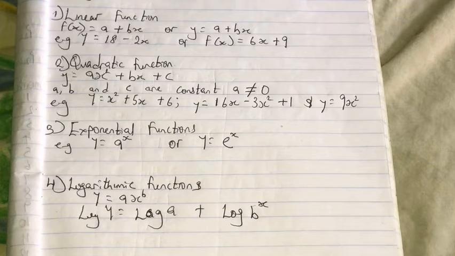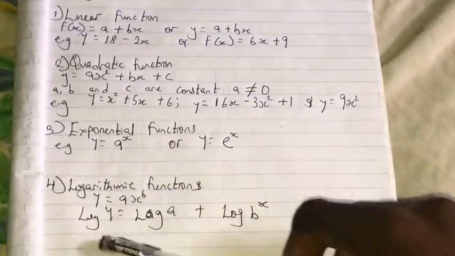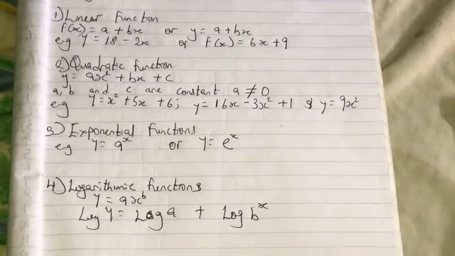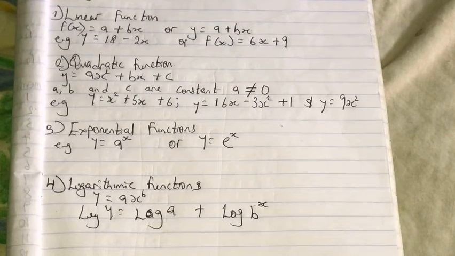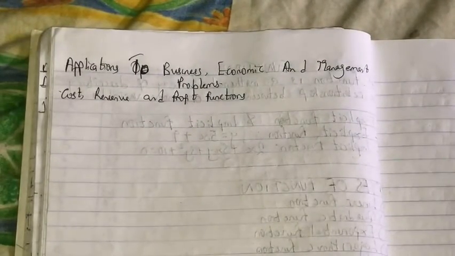But I'm not going to be going into graphs for today. Perhaps maybe in another class. For each and every one of the types of function that I've explained, there's a graph for it, but I won't be doing that. What we'll be focusing on more is the application of it to a business. So here's our main focus for today, that is the application of our functions to business, economic and management problems.